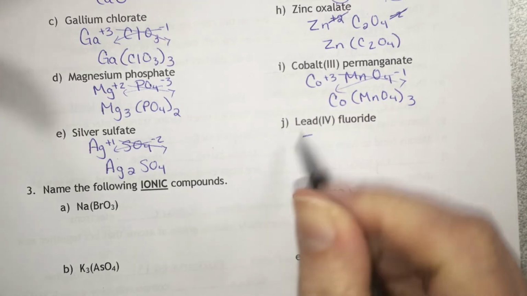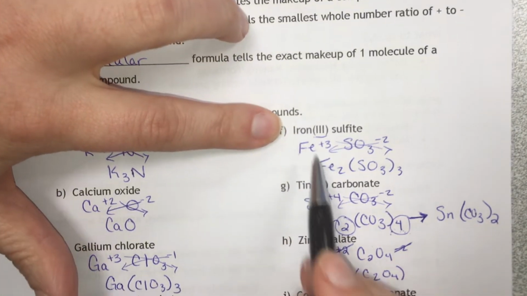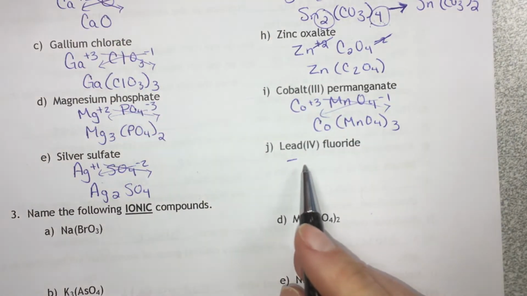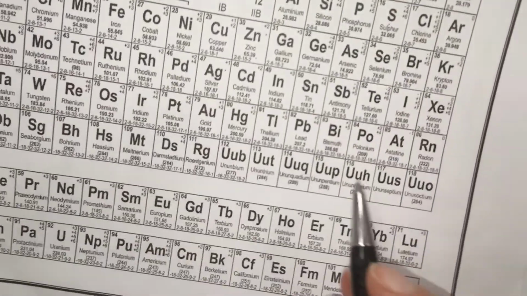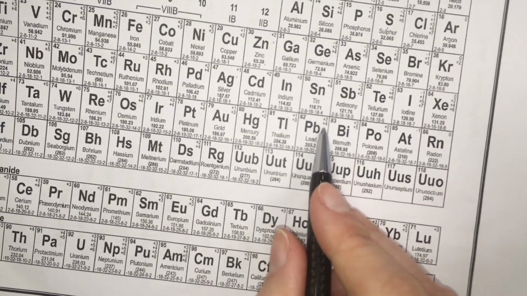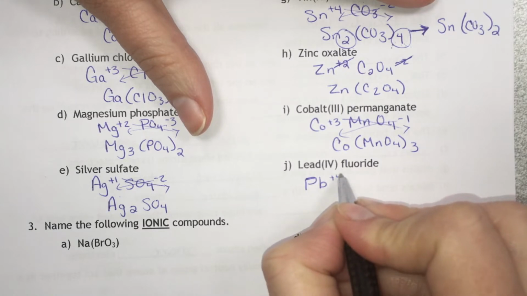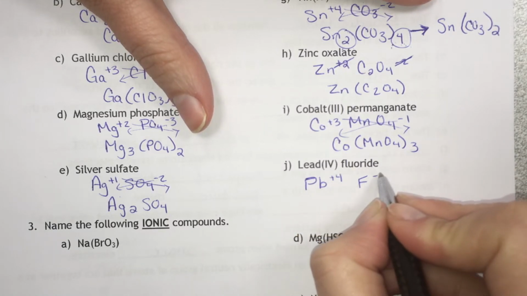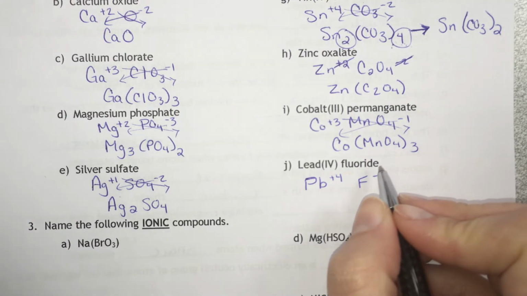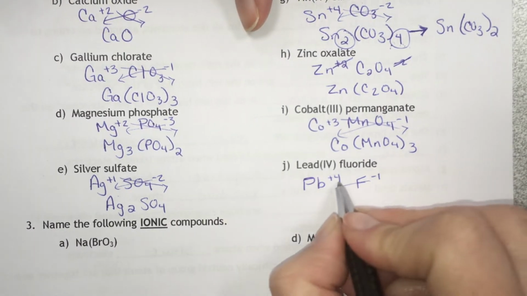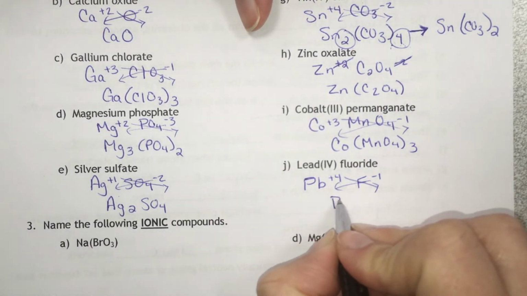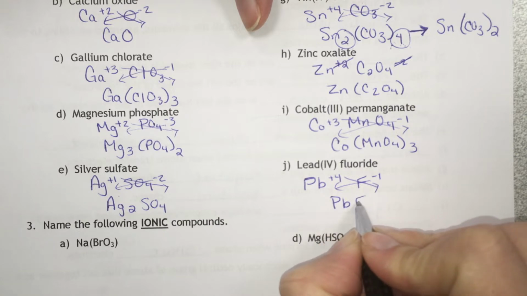Okay. Lead. Oh, that scared me. I thought I put the wrong symbol. Okay, I put the right symbol here. Lead is Pb. It could have two possible charges, and the Roman numeral indicated, so it's a +4 charge. Pb +4. Fluoride, so that's just the regular old fluorine that's on the periodic table. Cross it down, we have PbF4.